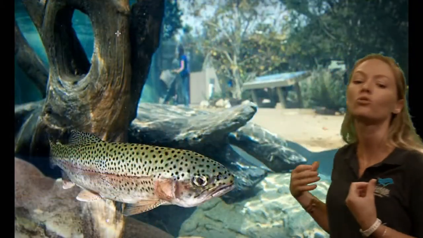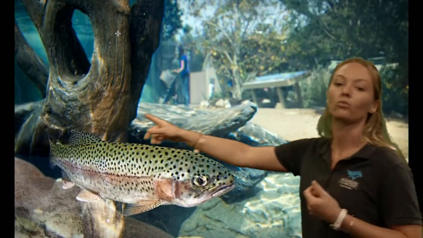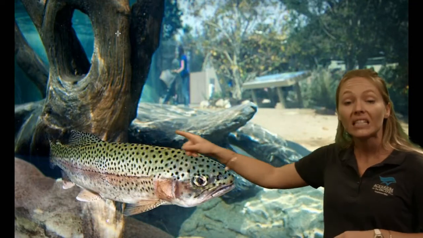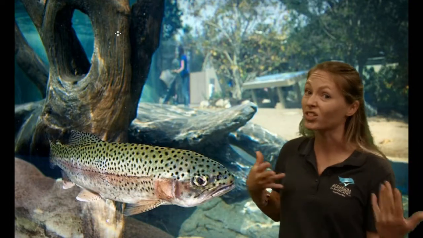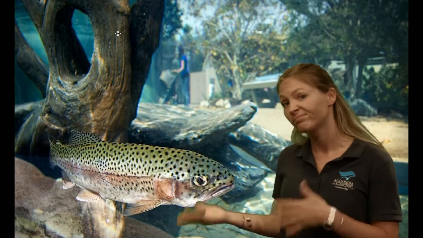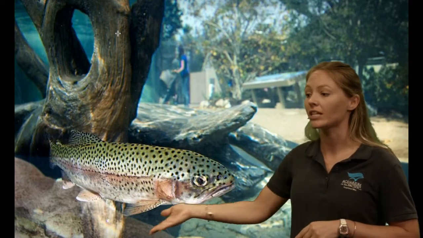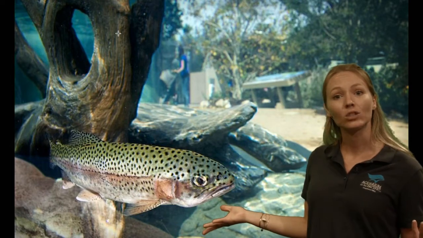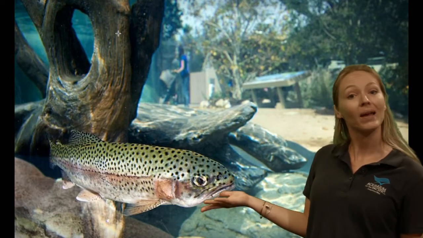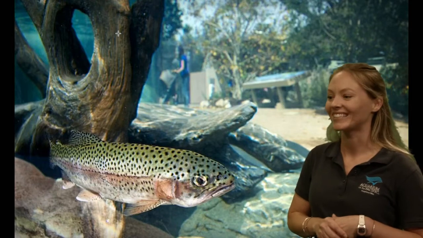Here's a great picture. This is our rainbow trout right here. So this fish can live in both saltwater, one habitat, and freshwater, a different habitat. So that's a really great question from Reed there. Can they switch habitats? It does depend. So thank you for asking that.